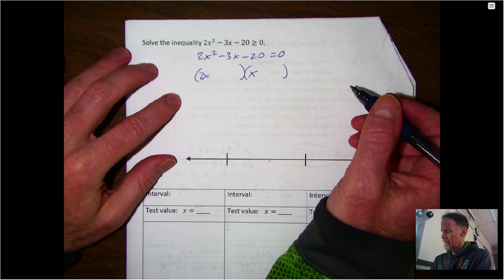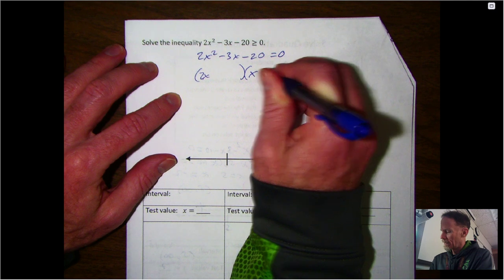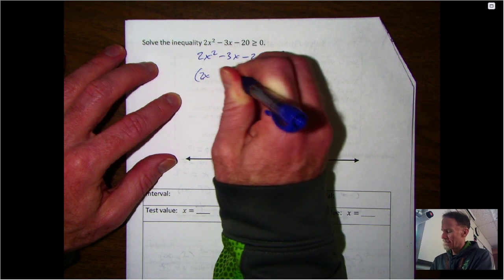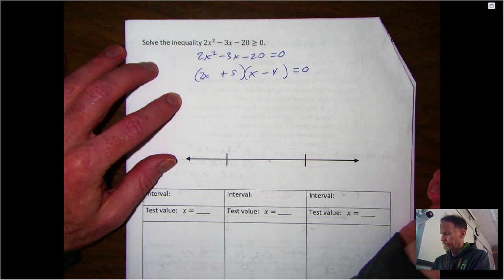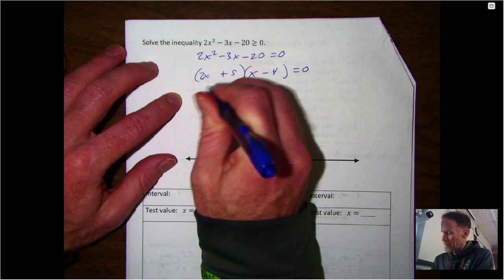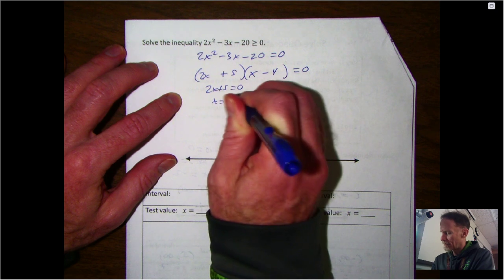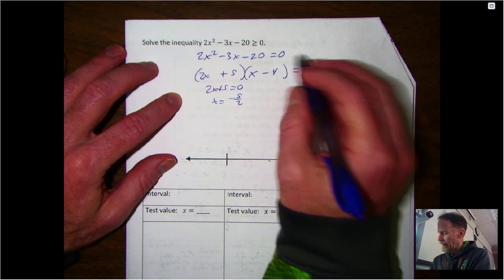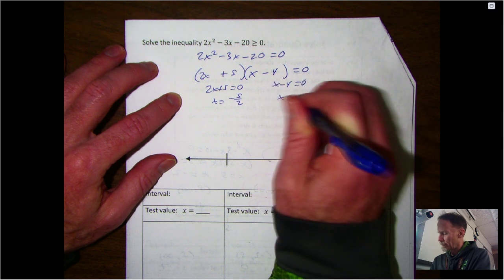And then from here, it would be -4 and plus 5. And then our solutions here, again, 2x plus 5 equals 0. So we know x would be equal to -5 over 2. And x minus 4 equals 0. Solve that. We got x equals 4.